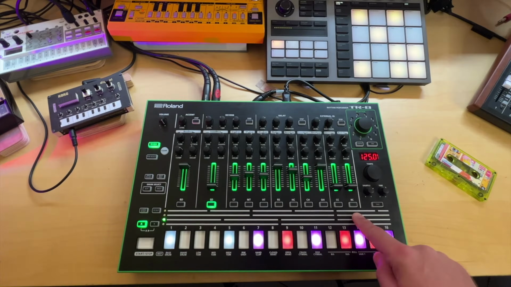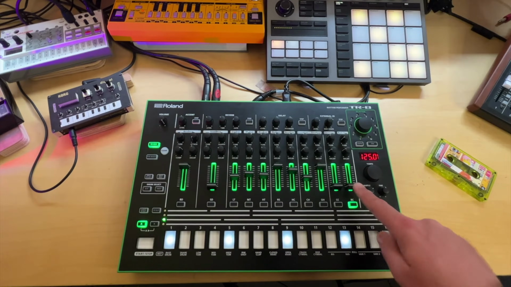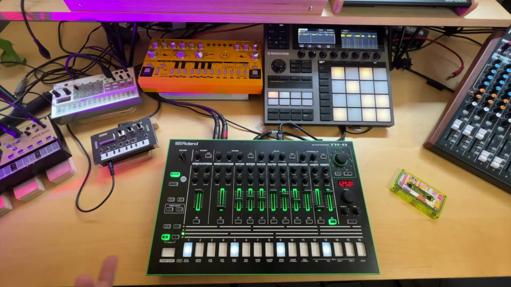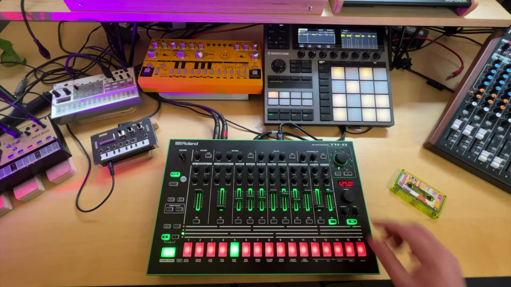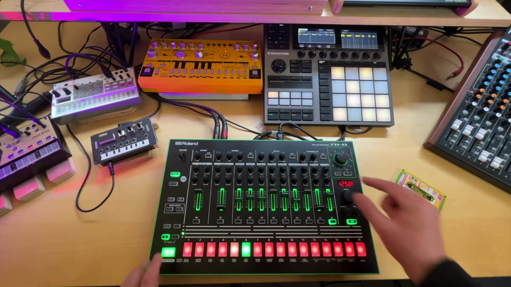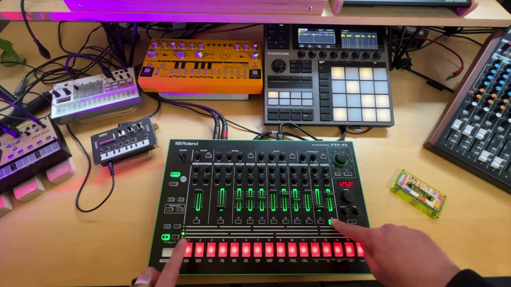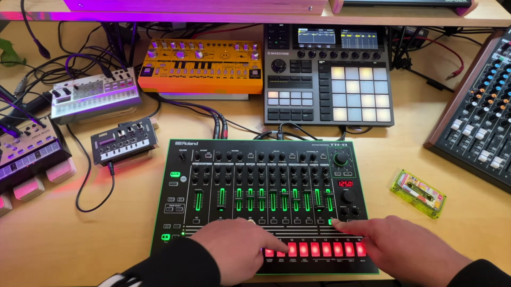What about some rides? Hit the ride, RC for ride. We'll turn the sound up a bit. Let's layer the rides with, well, let's just see what it sounds like. We'll put them on every single step. All right, it's pretty intense, but let's reduce the volume of every second one.